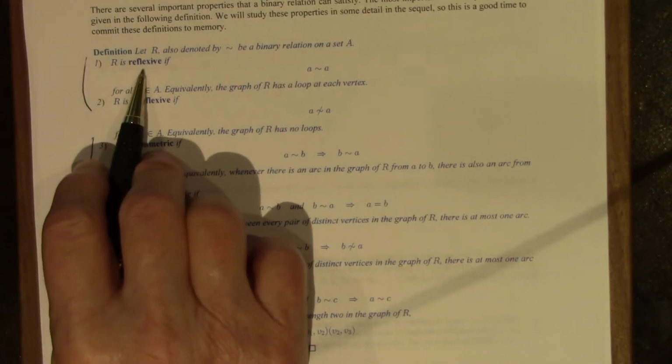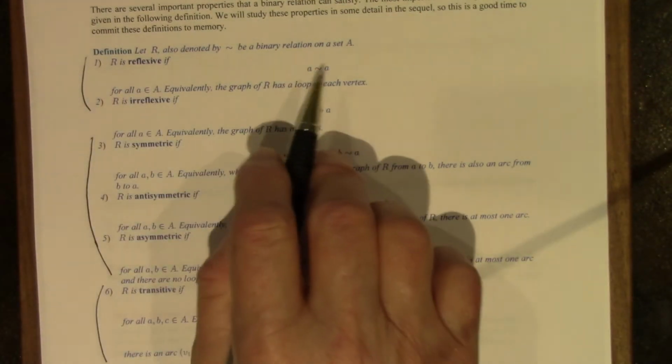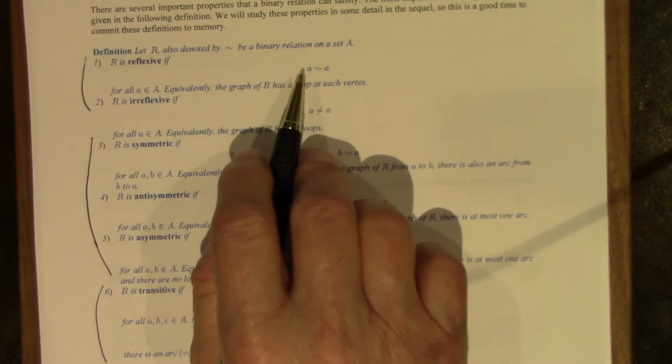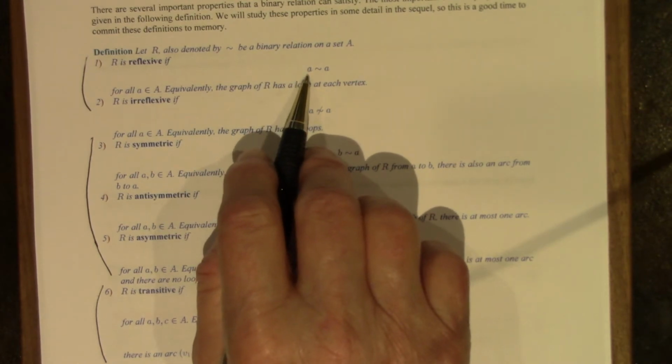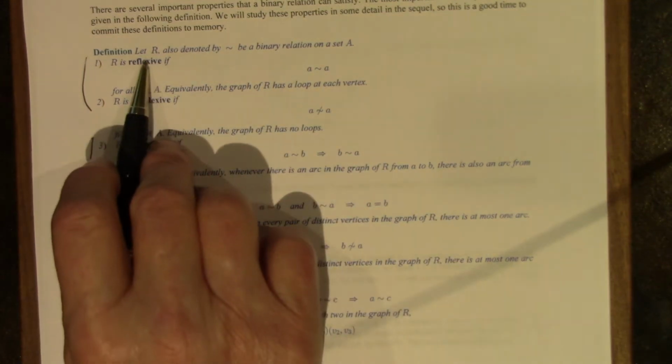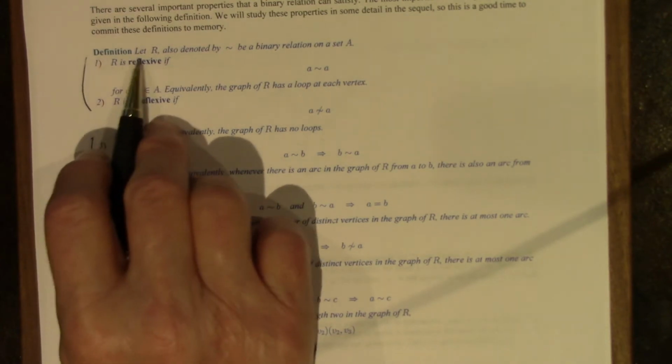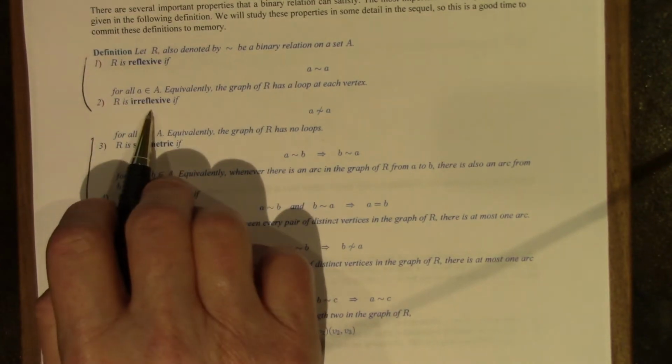To negate reflexivity, you only need to have one element, one vertex, that does not have a loop, that's not related to itself. So these are exact opposites. Every vertex has a loop. No vertices have loops.